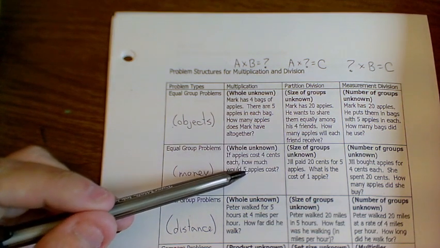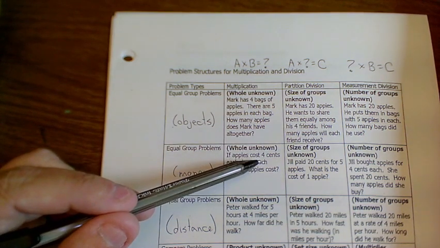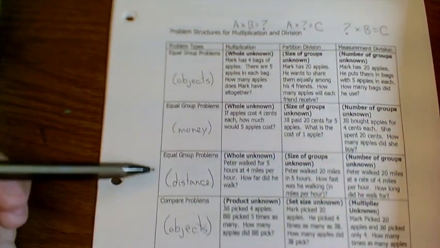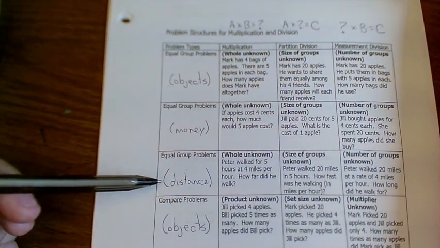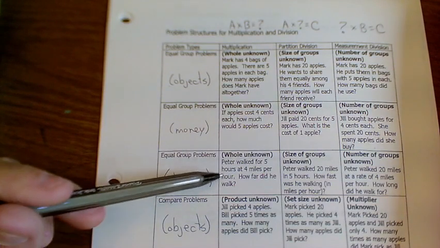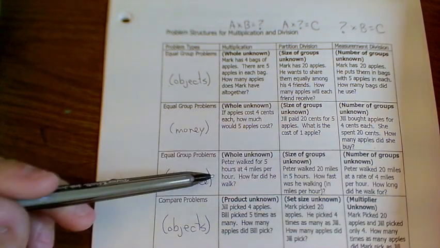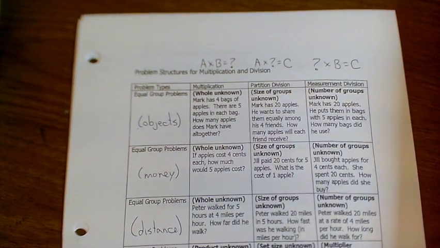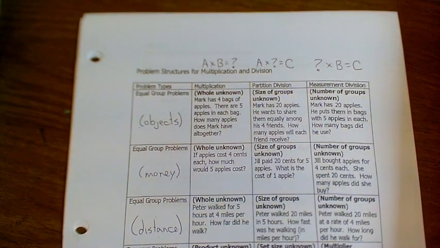So 5 apples, 4 cents a piece. So in problems involving money, equal groups of money. Or you can think about distance. So walking 5 hours at 4 miles per hour. So grouping distance together. So those are examples of equal groups.